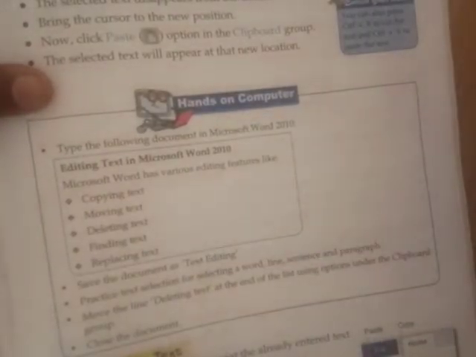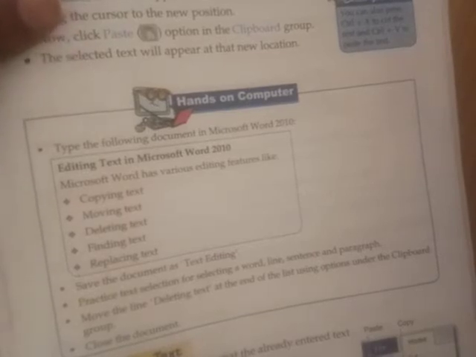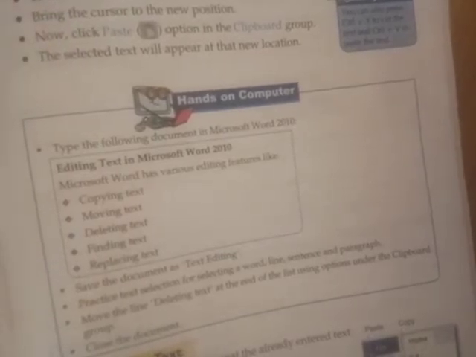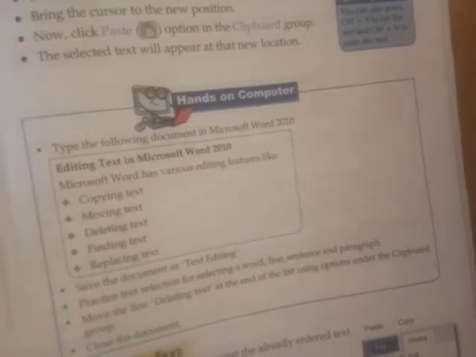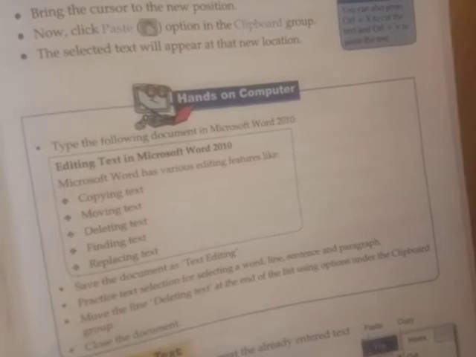One more thing: there is a shortcut key, Control X, for cutting. First you have to select the text and then cut that text, and then Control V. Control V means paste. For paste purposes you will use the shortcut key Control V.